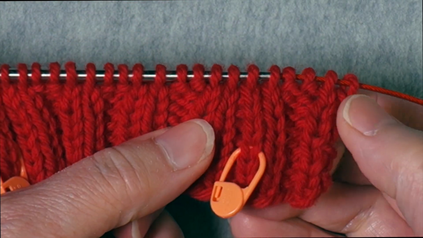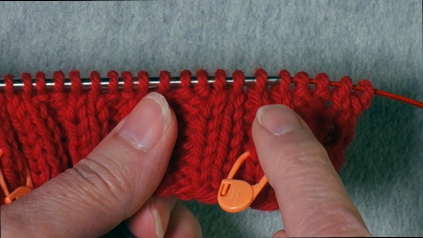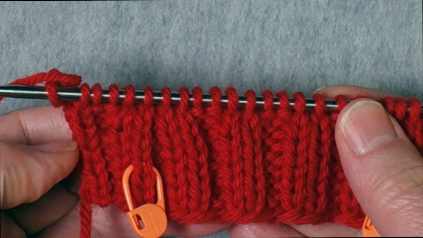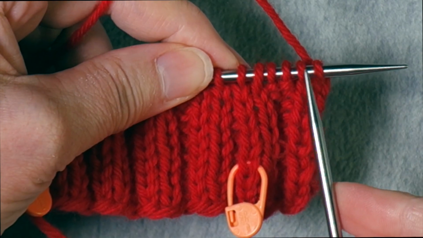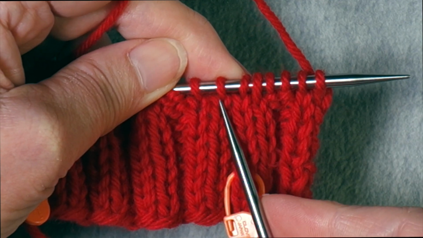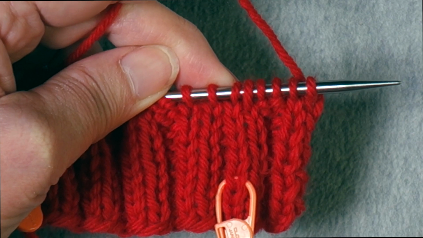So what do we have now? We've got knit two, purl two, knit two, but now we've got another two knit stitches. So we really have 4 knit stitches in a row here, and we have 4 knit stitches in a row here. So once again, we're going to work across until we get to this knit column, and we're going to work these 2 stitches together, and again an SSK.